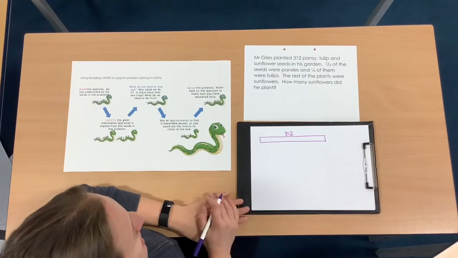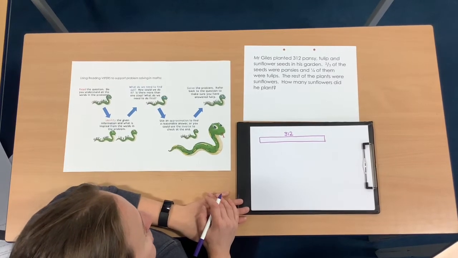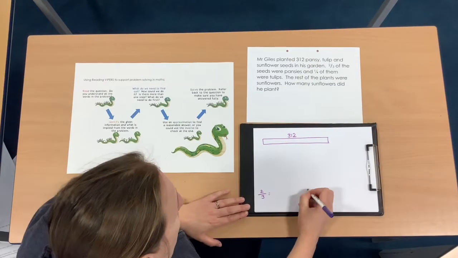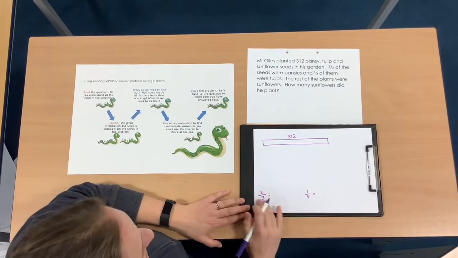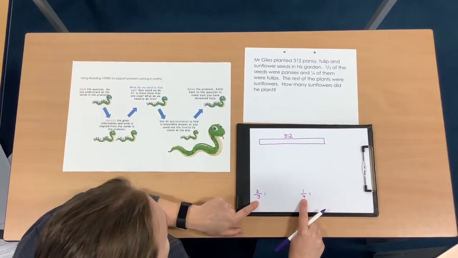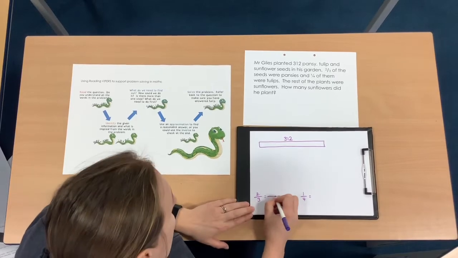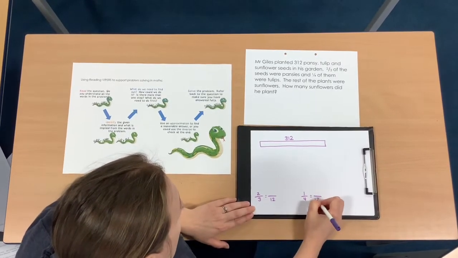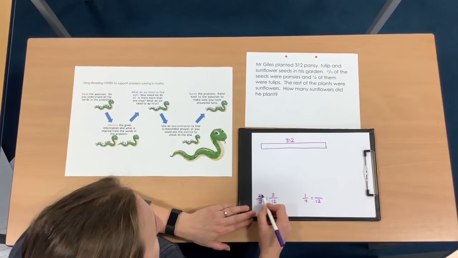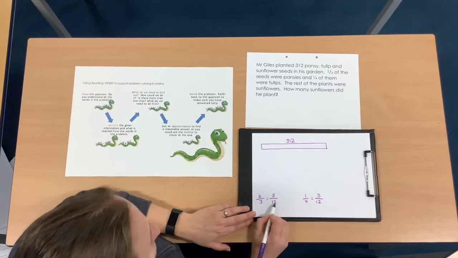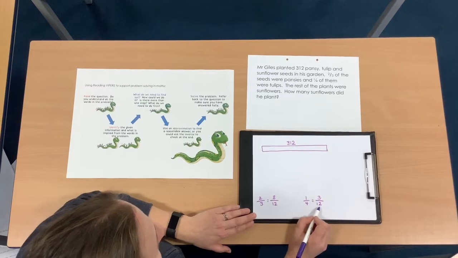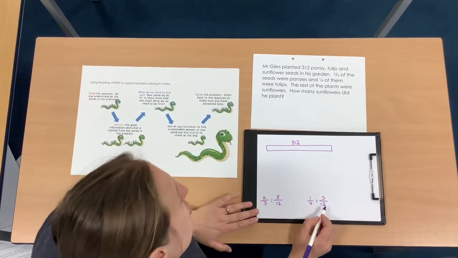Well, I think that's going to be much easier to do if I make those fractions have the same denominator. So I want to change 2/3 and 1/4. They're much easier to compare when they've got the same denominator. Now 3 and 4 are both factors of 12. So I'm going to make 12 my denominator, and I know that I've got to do the same to the top as I do to the bottom. So times by 4 there and times by 3 there. So 8/12 of the seeds were pansies and 3/12 of the seeds were tulips.